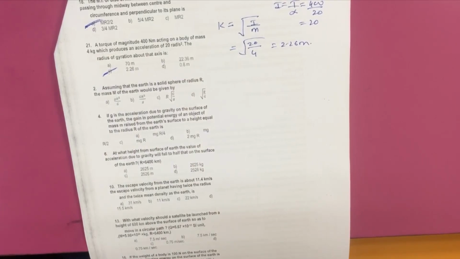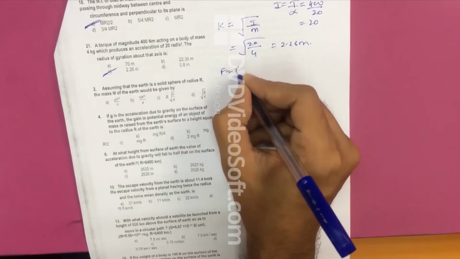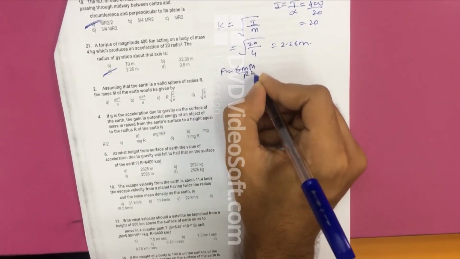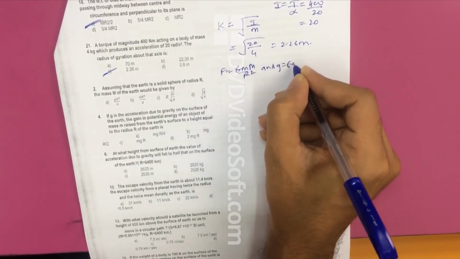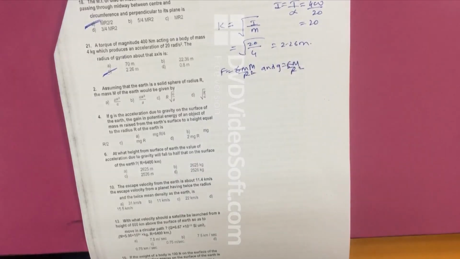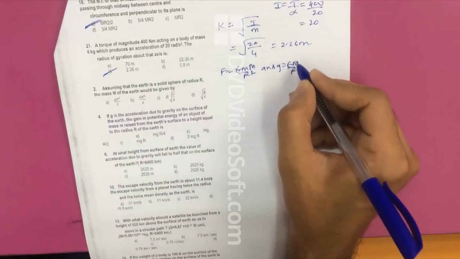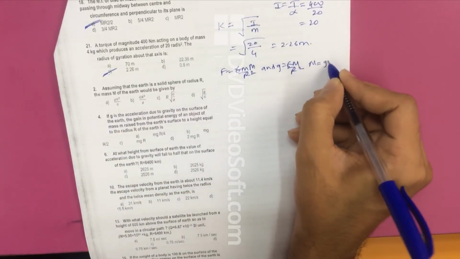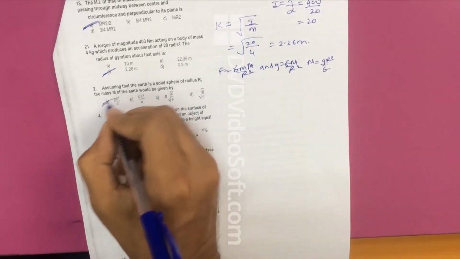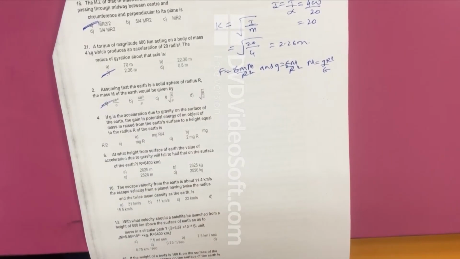Assuming that the Earth is a solid sphere of radius r, the mass capital M of the Earth would be given by: F equals G small m capital M by r square, and small g is equal to G capital M by r square. From these two equations we can say capital M is g r square divided by capital G. That is option A, your right answer.